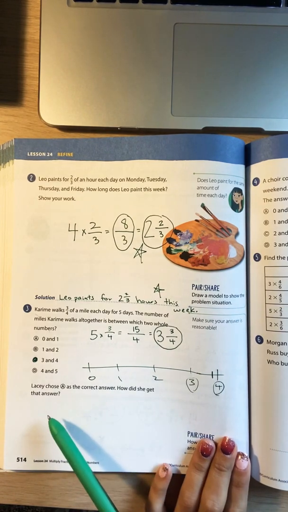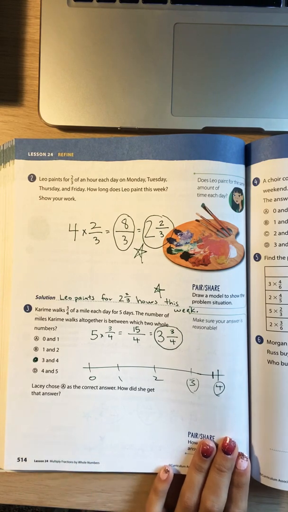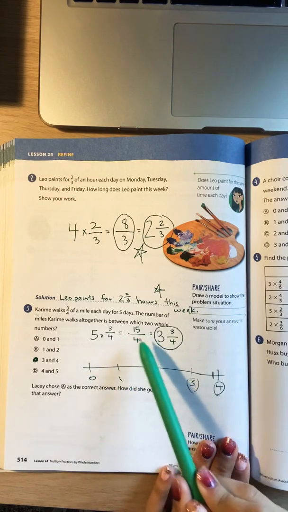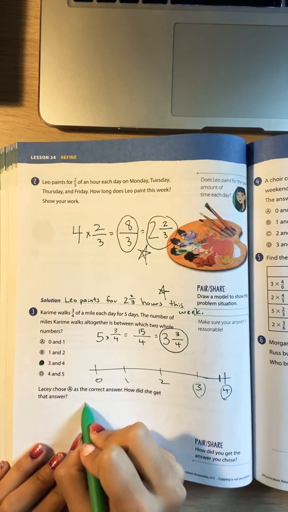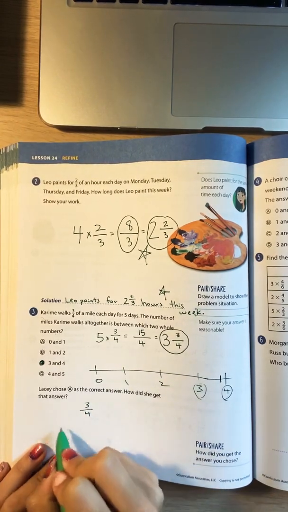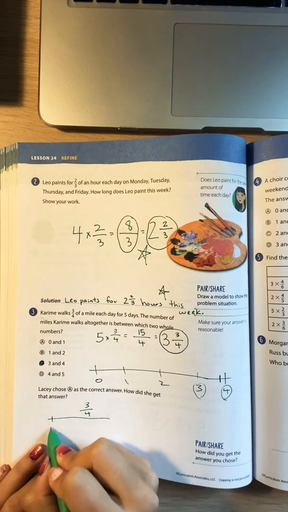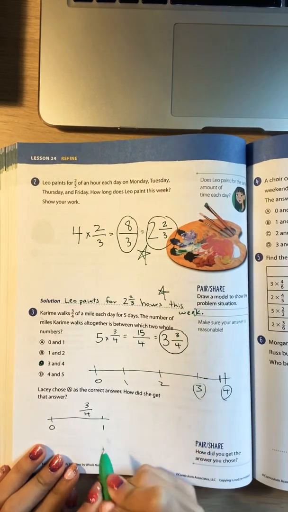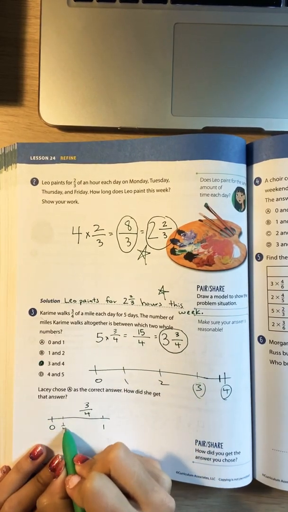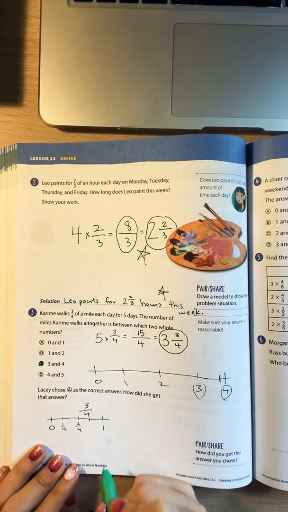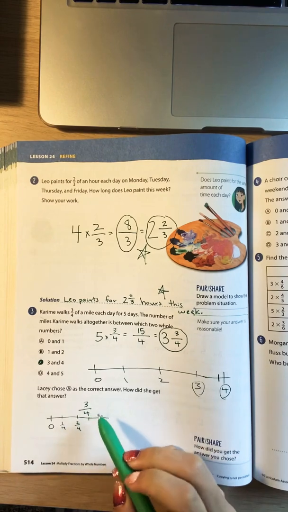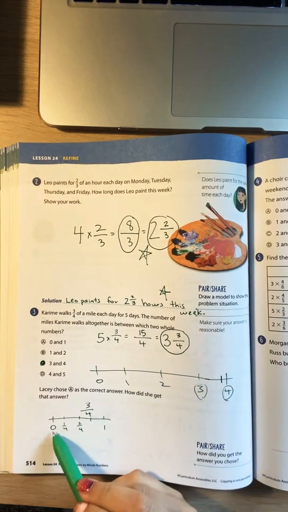How did she get that answer? So I'm thinking that instead of doing the equation and finding 3 and 3/4, she just said that 3/4, 0, 1, 1/4, 2/4, 3/4, 4/4. So I think she just found where 3/4 is between 0 and 1.